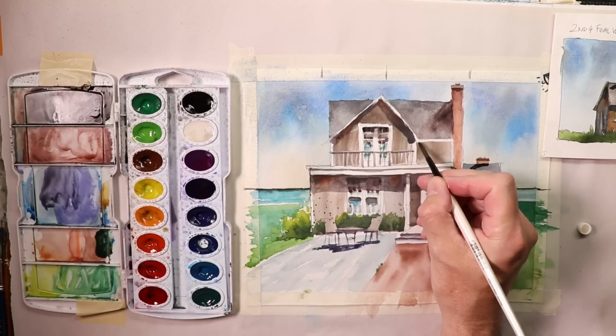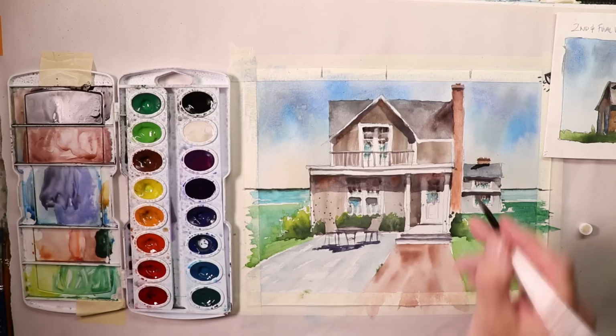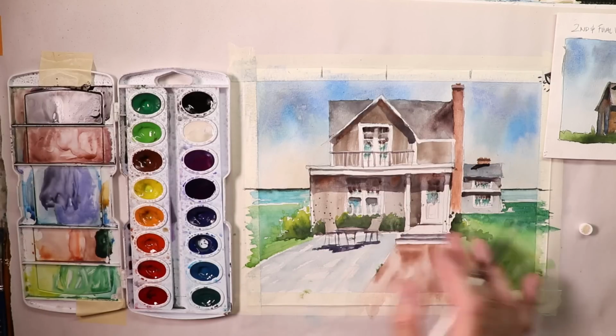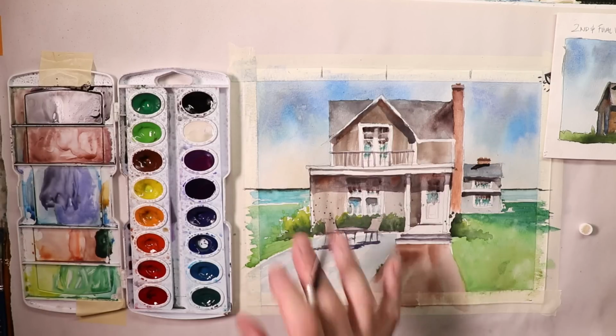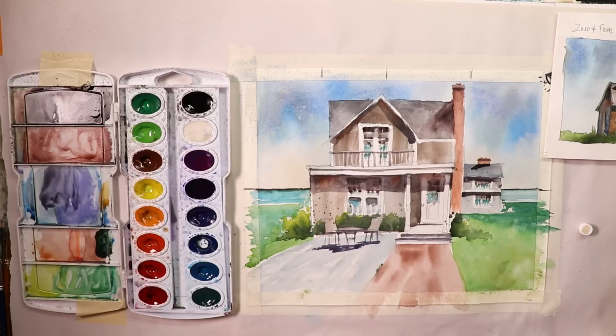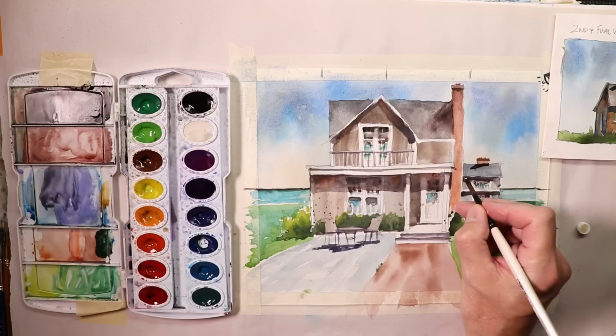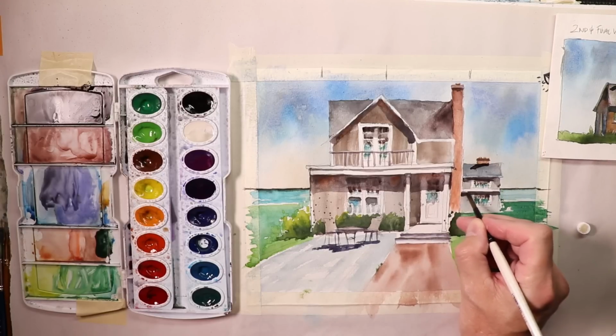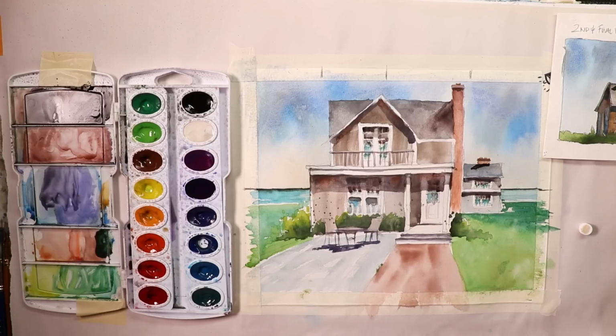So we sort of have to keep track of maybe some of the things that we might have lost when we were painting our original washes. So that's something you can go back in and look at and ask yourself, did I paint over anything that I could recapture? So that looks pretty good.